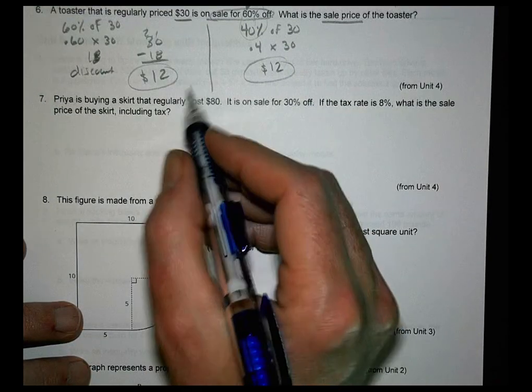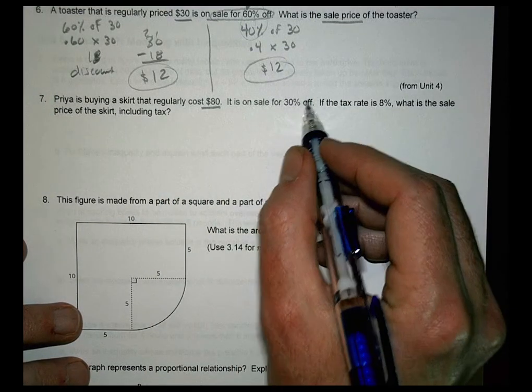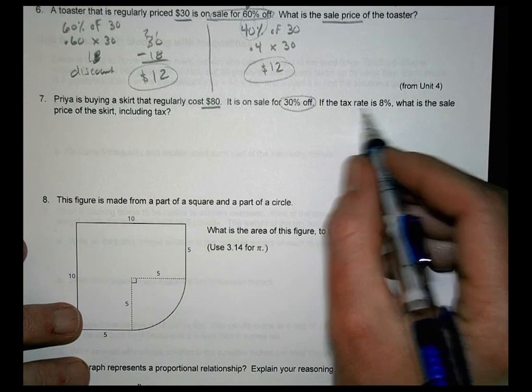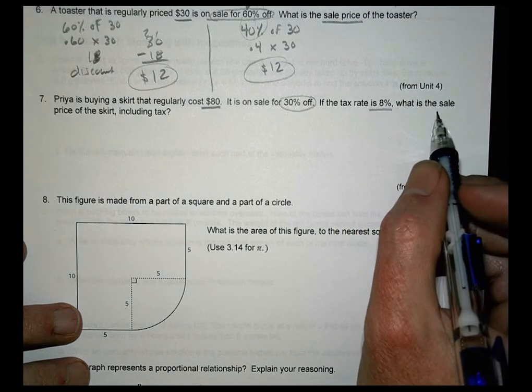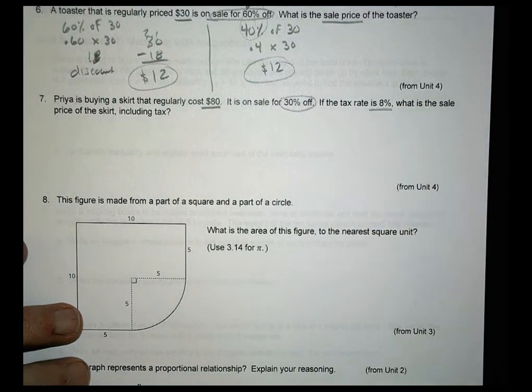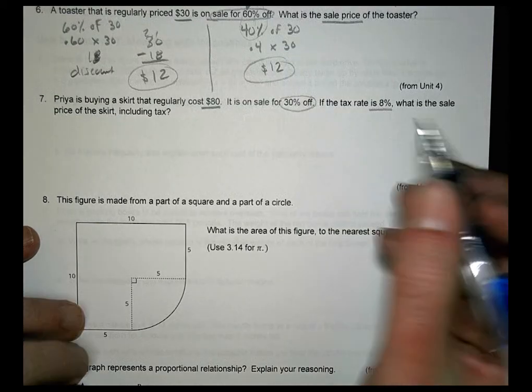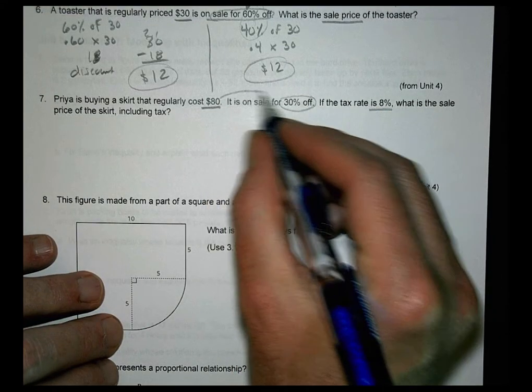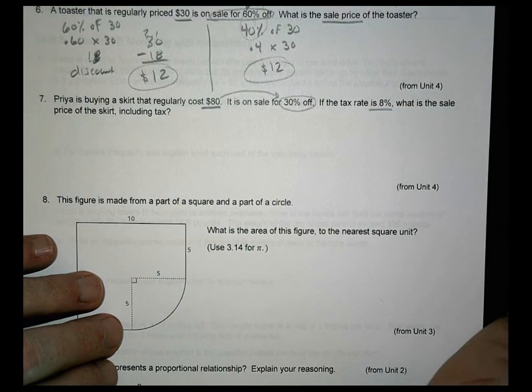Priya is buying a skirt that regularly costs $80. It's on sale for 30% off. If the tax rate is 8%, what is the sale price of the skirt including tax? Okay, great, normal question for real life. Okay, so it's 30% off. So that means she's paying how much?